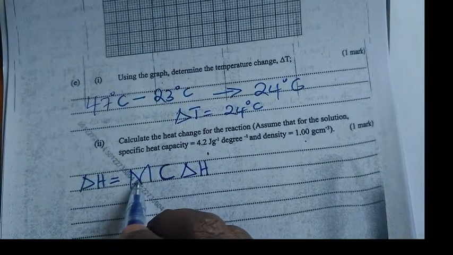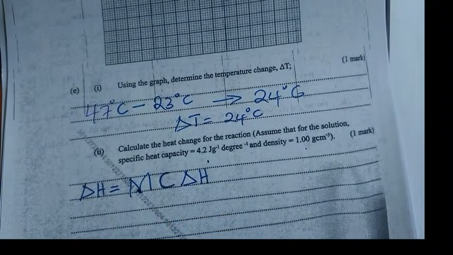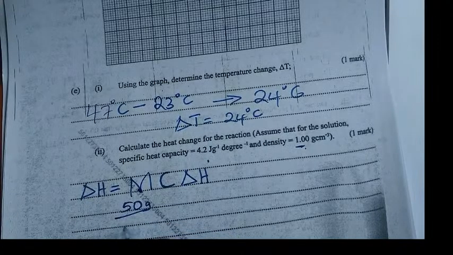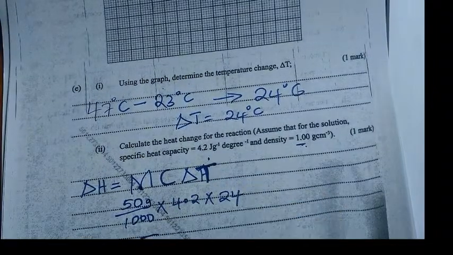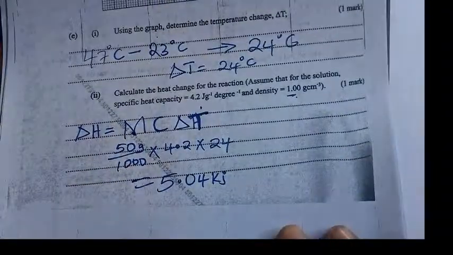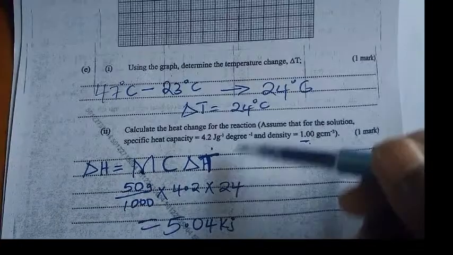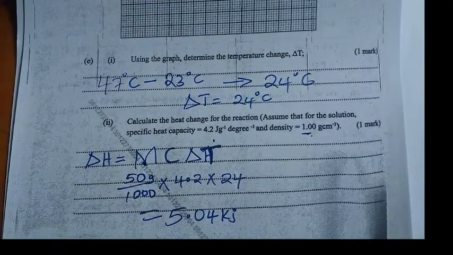The mass, this is the mass of the solution. The solution, remember, we used 50 centimeters cube. So 50 centimeters cube is the same as 50 grams, converted to 1 kilograms, because I want mass times the change in temperature.